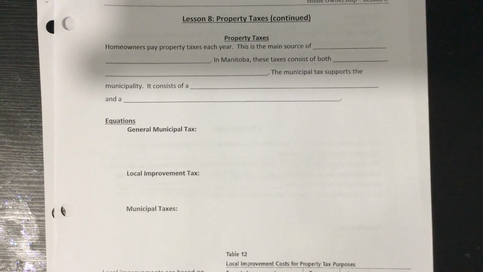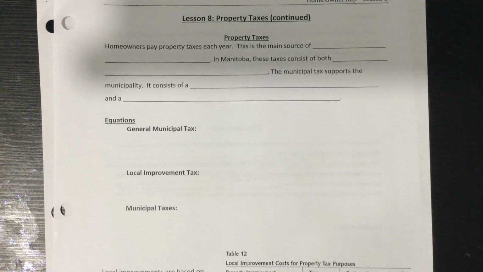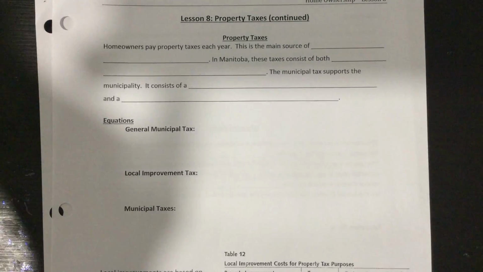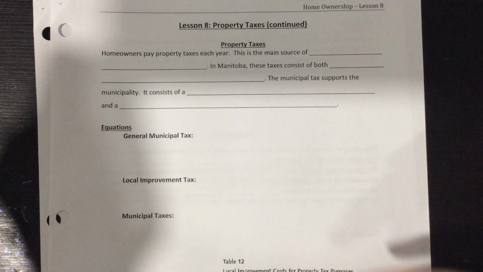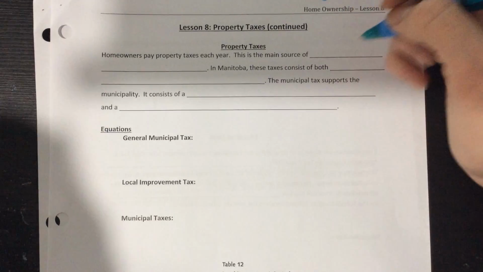Okay, so the last lesson is also on property taxes. It's the second part of that. So homeowners pay property taxes each year. This is the main source of municipal revenue.